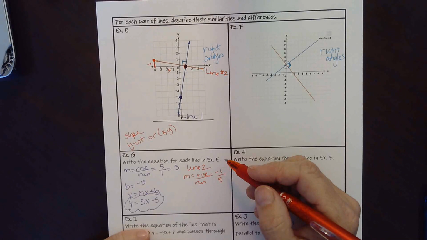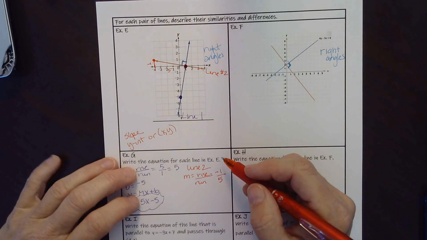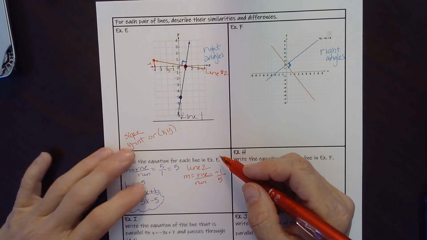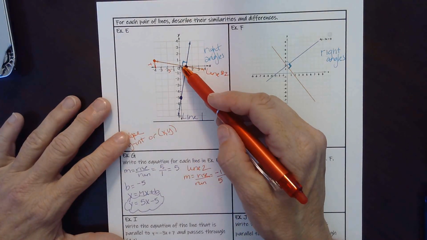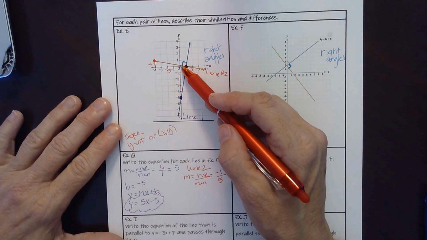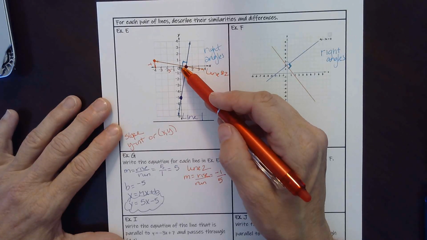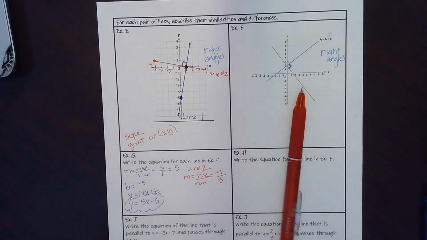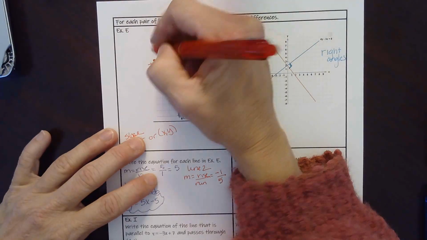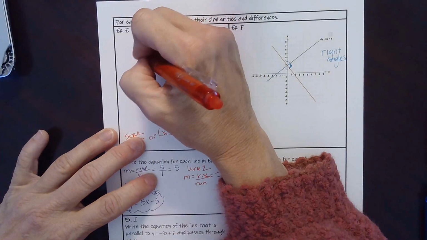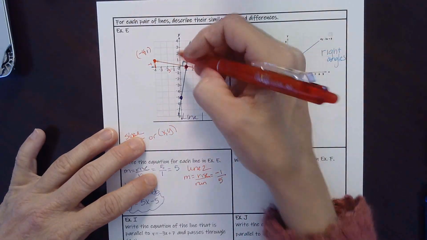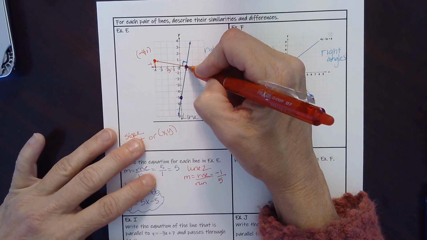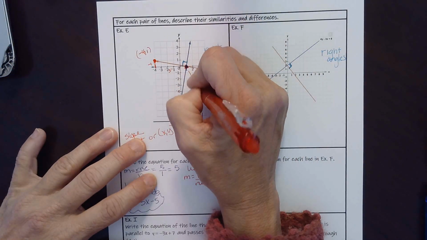Now, for this particular line, it is way too difficult for us to determine the y-intercept, so I'm going to have to use a different point. What I would suggest is to use either this point, which has an ordered pair of (-4, 1), or this point, which has an ordered pair of (1, 0).